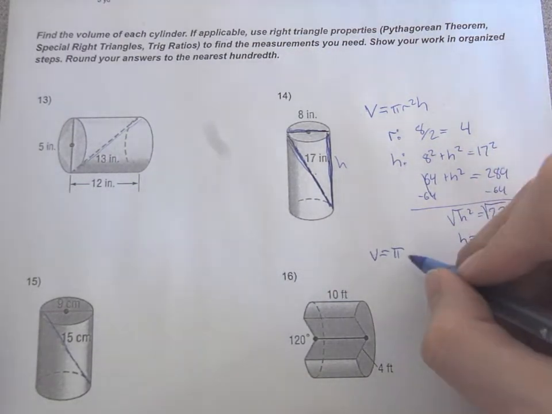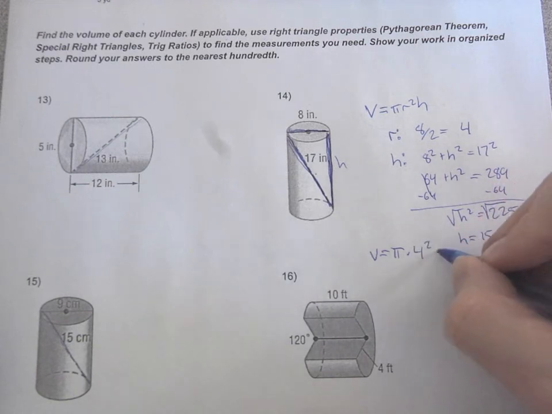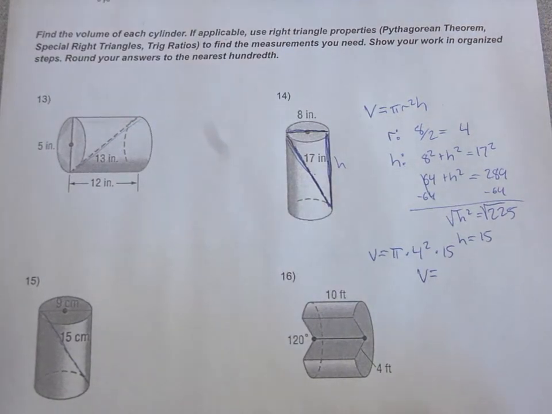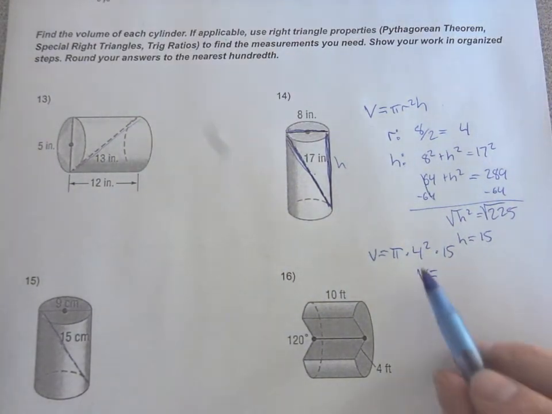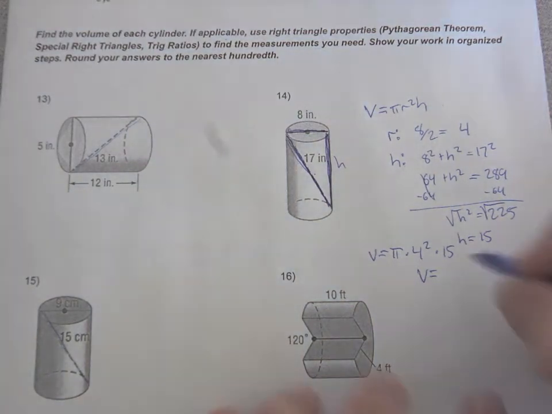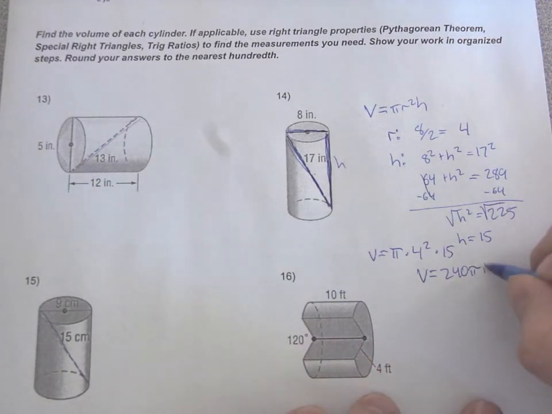So pi times radius squared, which would be 4 squared, times 15. My volume here is going to be 16 times 15, so that's going to be 240 pi, and this is inches cubed.